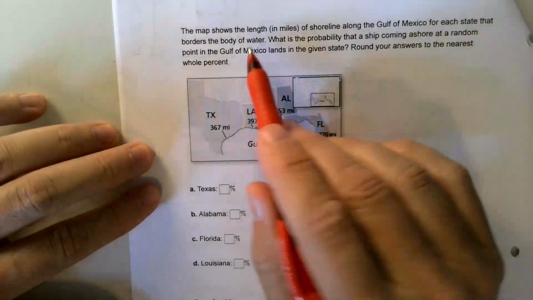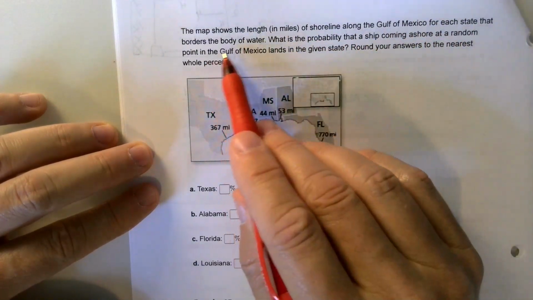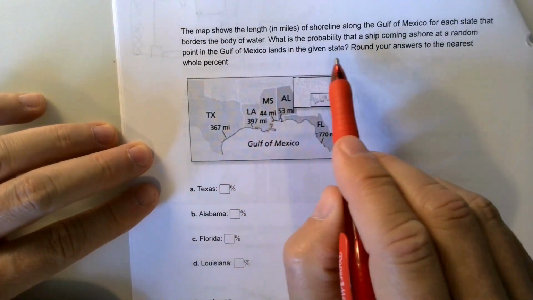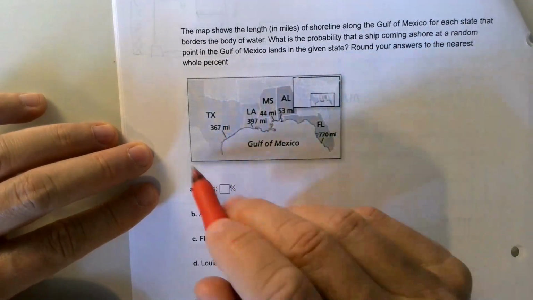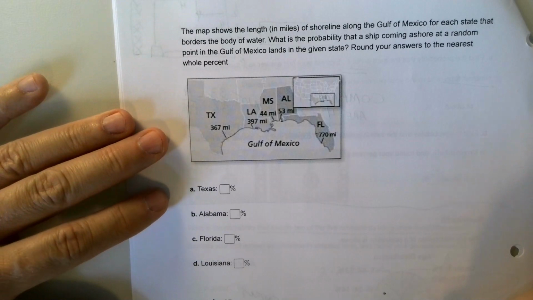Okay, so this next one is a problem that says something about the Gulf of Mexico. So it says the map shows the length in miles of shoreline along the Gulf of Mexico for each state that borders the body of water. What is the probability of the ship coming ashore at a random point in the Gulf of Mexico lands in the given state? So it's saying we could hit on any one of these things. And it says round your answer to the nearest whole percent.